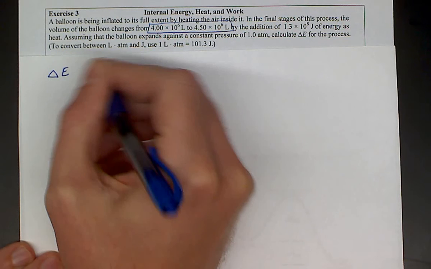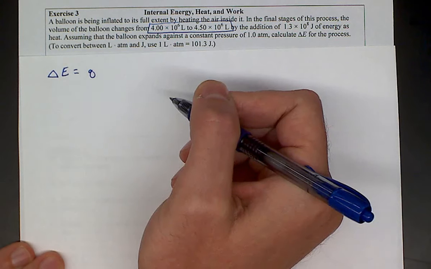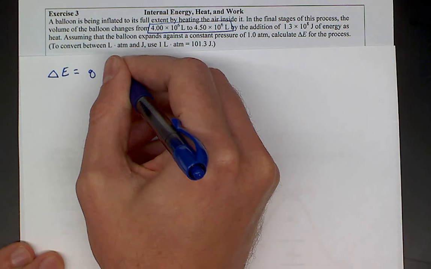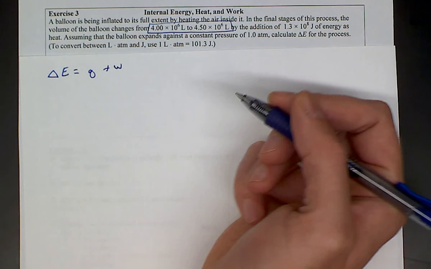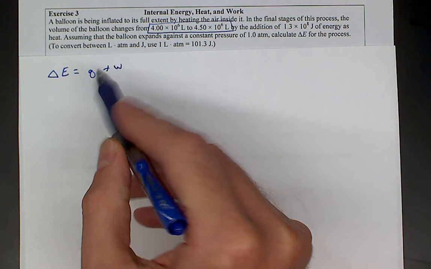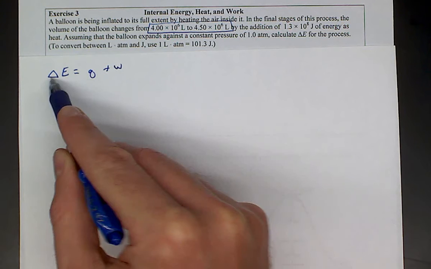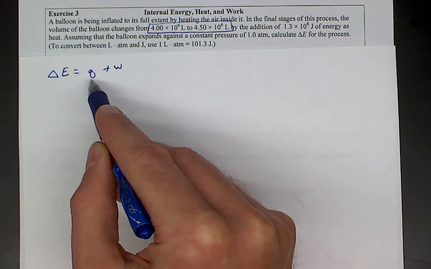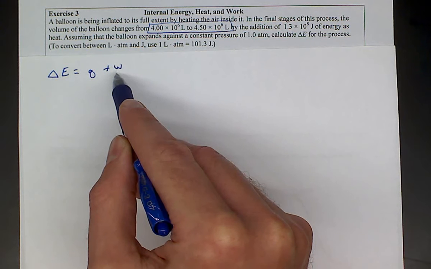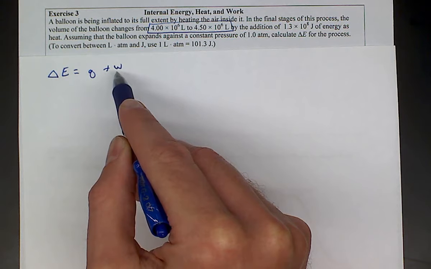And energy is a result of Q, which is heat, plus W, which is work. And the symbol for Q and W is dependent on whether the heat is entering our system or leaving it. So if it's entering it, we have a positive change in energy, so Q would be positive. And W is work, and if work is being done on our system, it also will be positive.